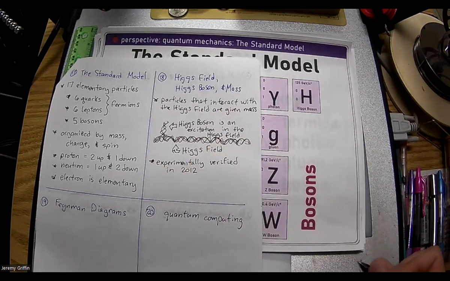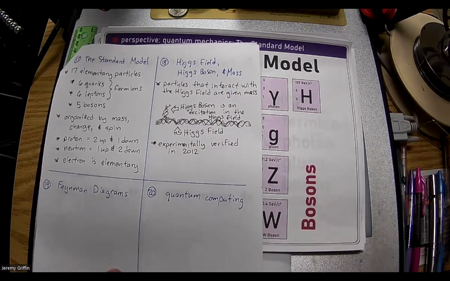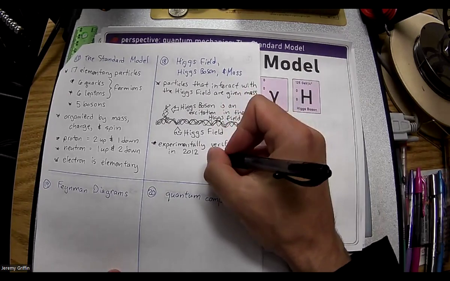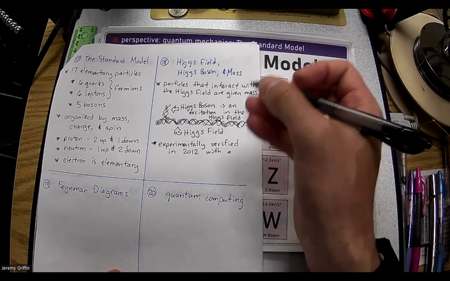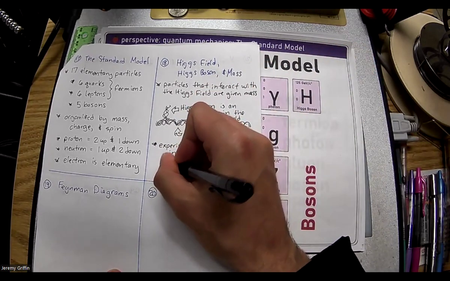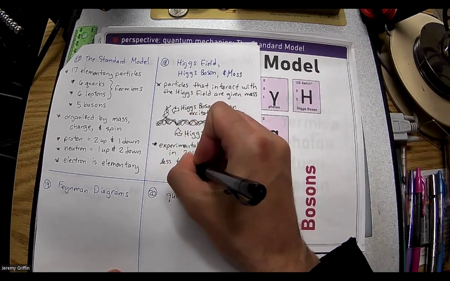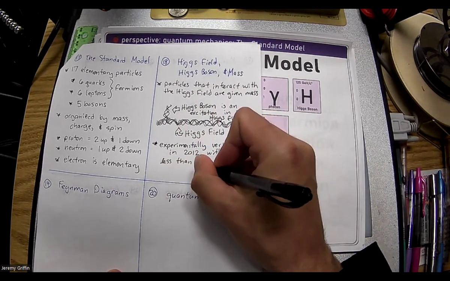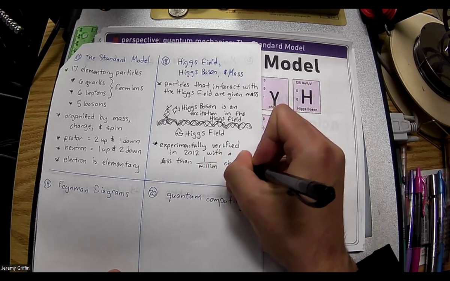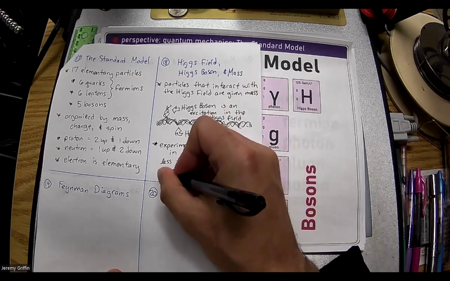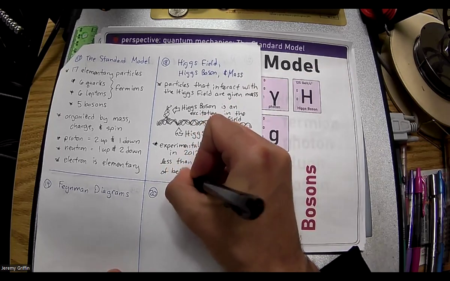Right? And when particle physicists say they've experimentally verified something, that means there's, well, I'll say, less than a 1 in a million chance of it being random information.